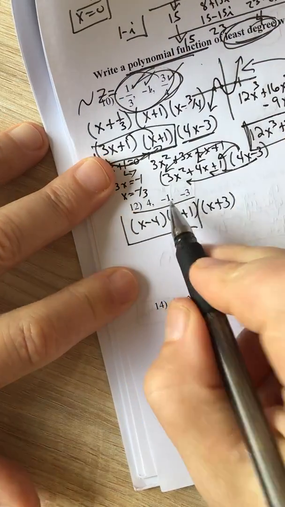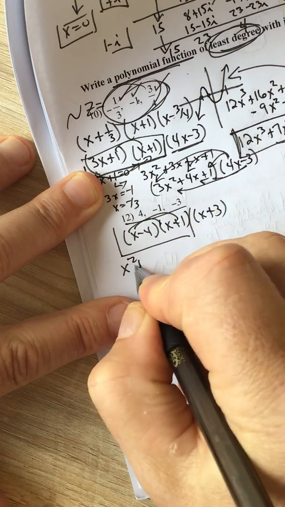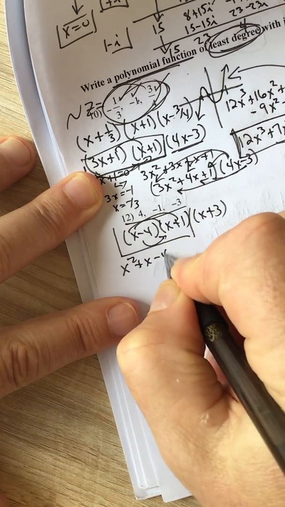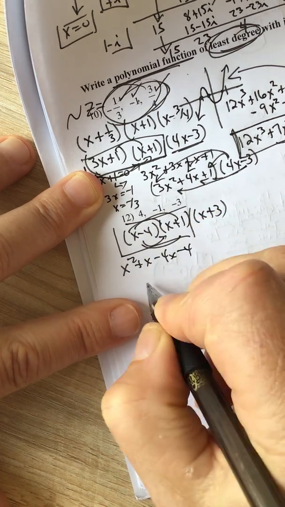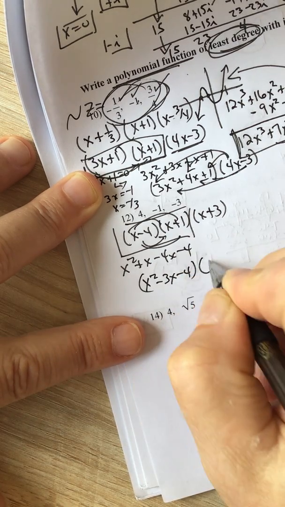Okay, here's 12. Those were easy zeros to get, so x times x is x squared plus another x minus 4x minus 4, so that became x squared minus 3x minus 4.